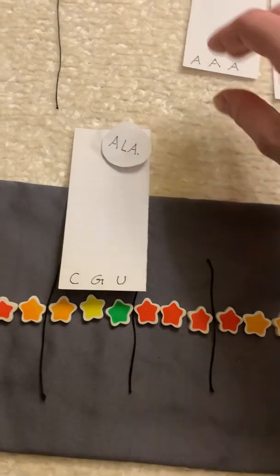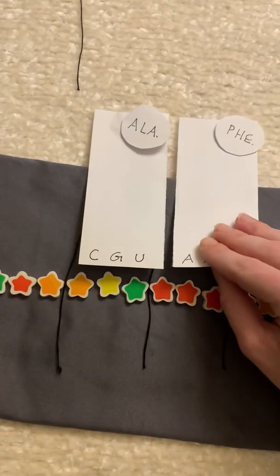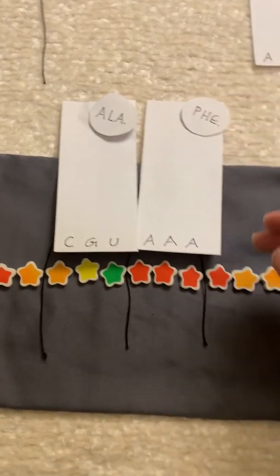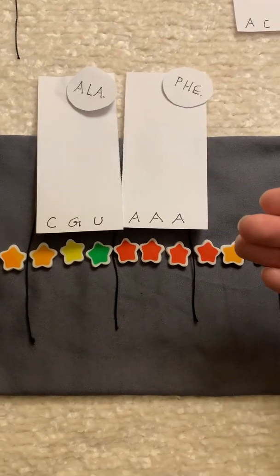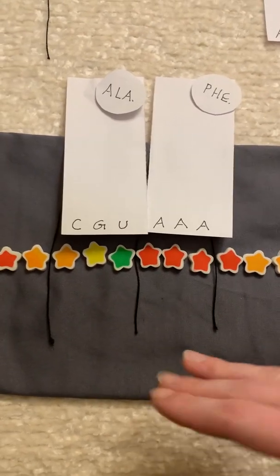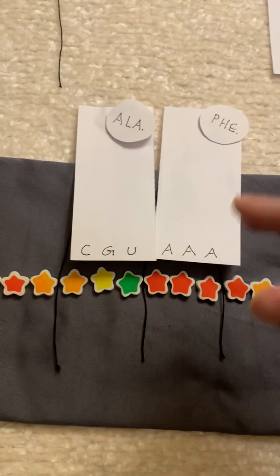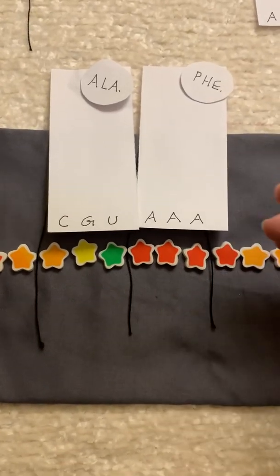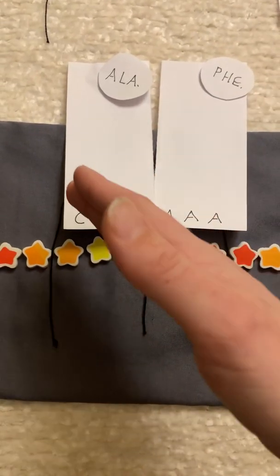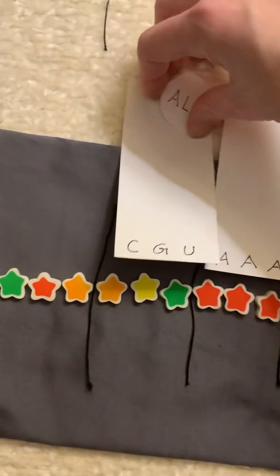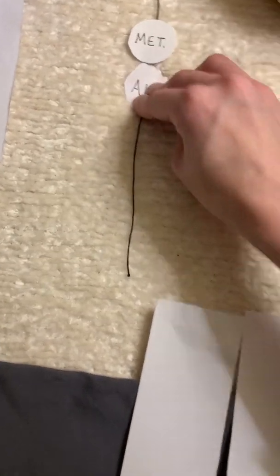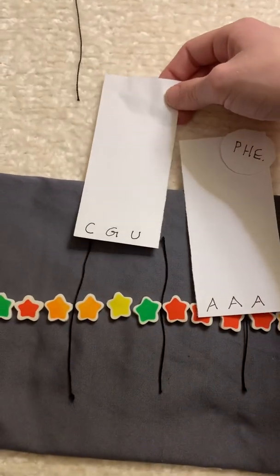And so a tRNA molecule carrying PHE binds to the third codon, and then the ribosome links the second amino acid to the third. And the amino acid will go right here. And the tRNA molecule, now empty, will leave.